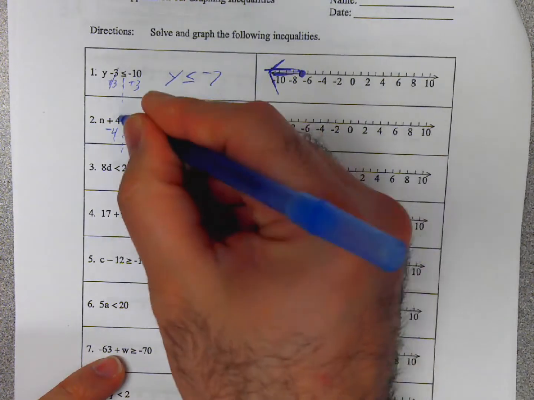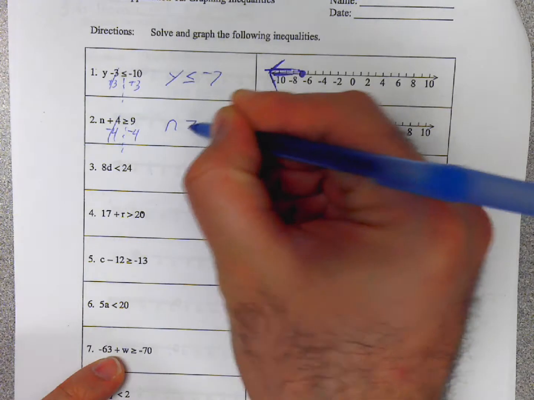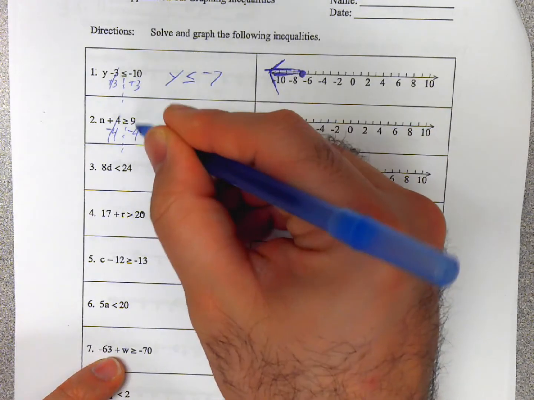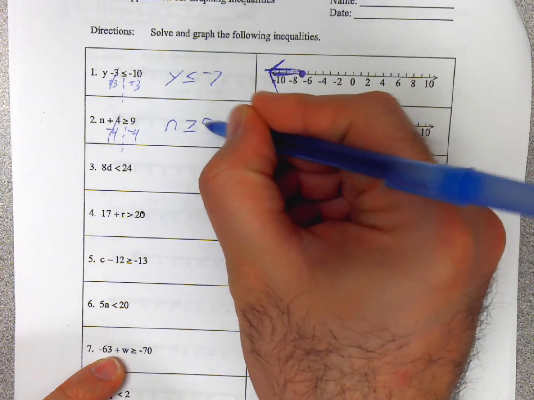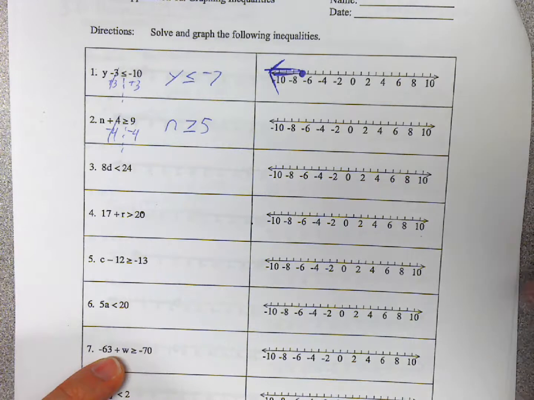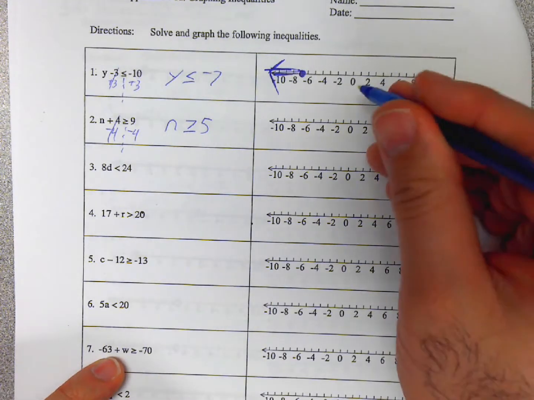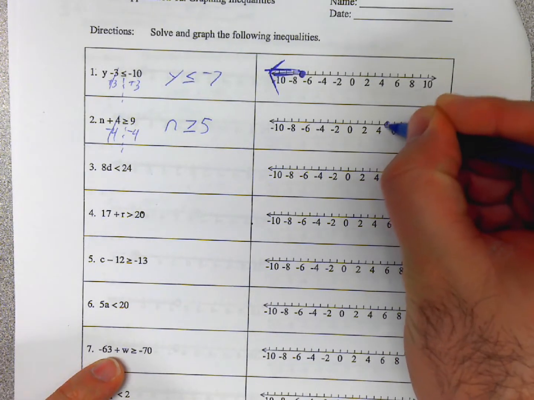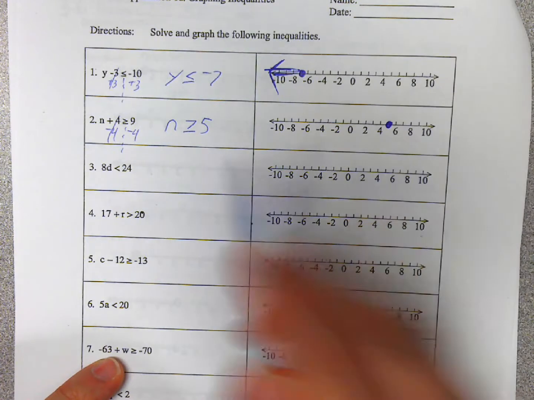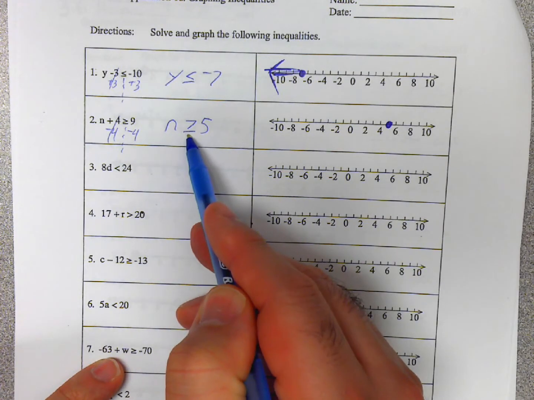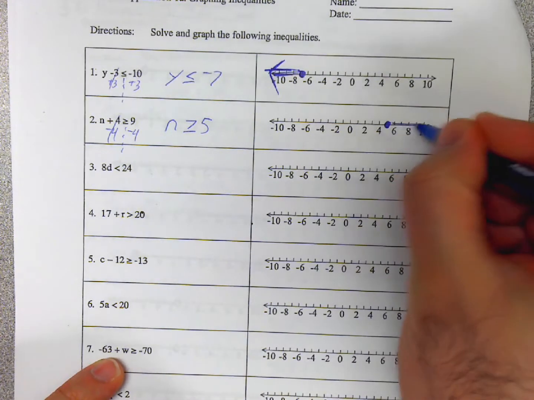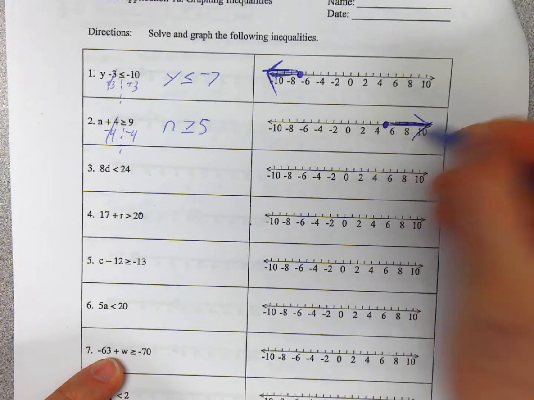So once the 4's cancel out, I'm left with n is greater than or equal to 9 minus 4. It's 5. So right here, I've got an equal to, so that's going to be a solid dot at 5. And since it's greater than, I'm going to the right.